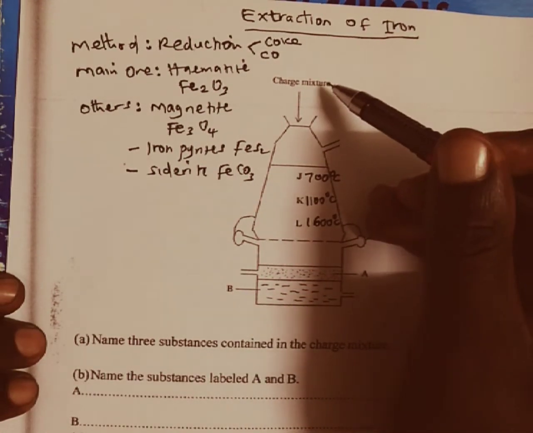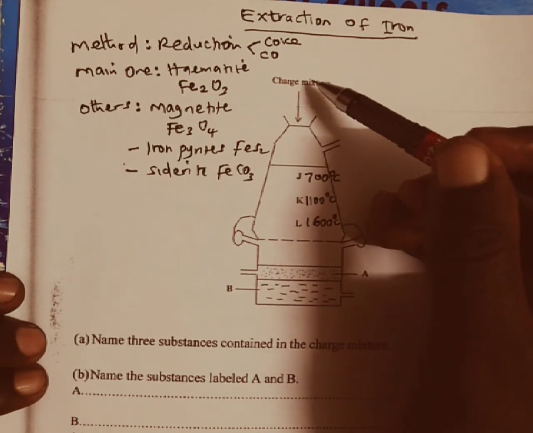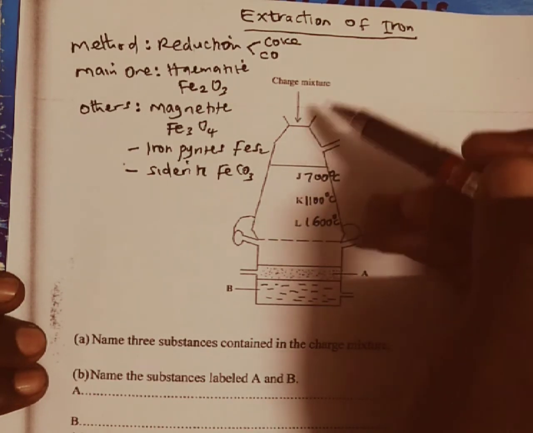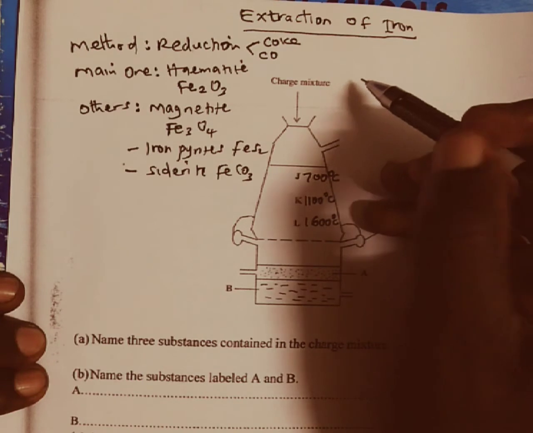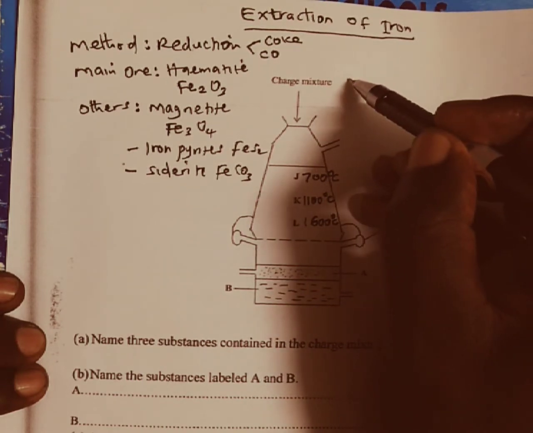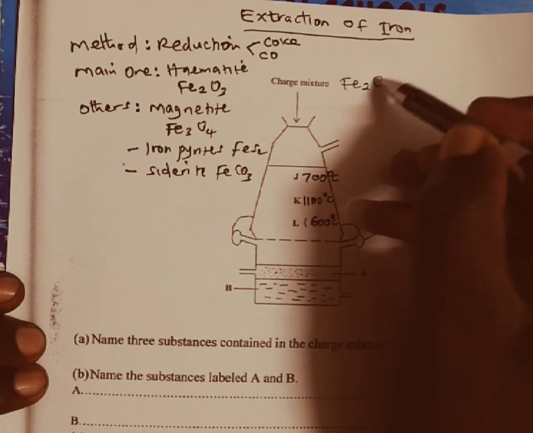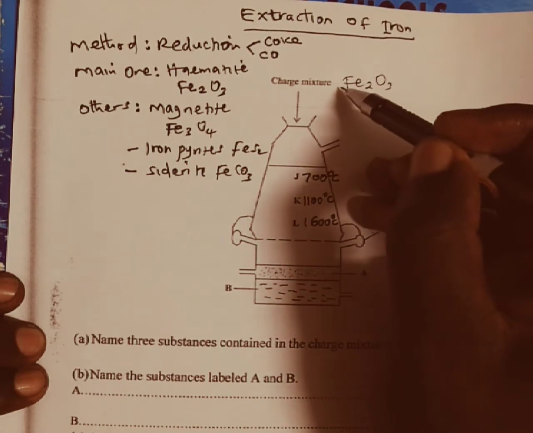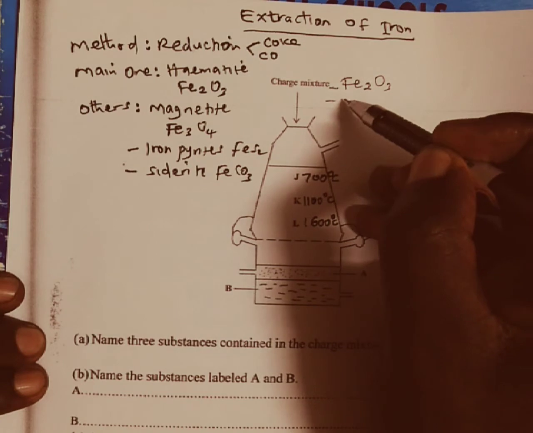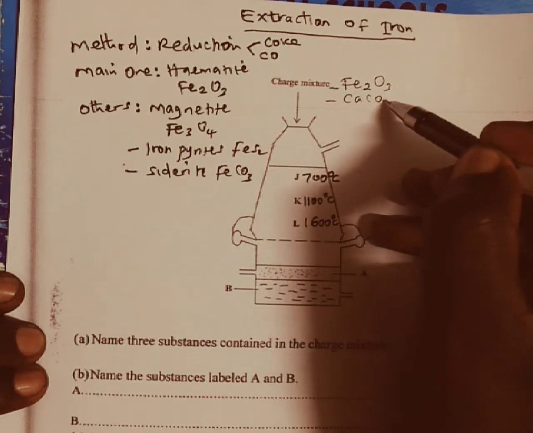So we begin analyzing now the blast furnace. Remember, from the upper part is where we introduce the chief ore, and the chief ore is iron 2 oxide. We also introduce limestone, which is calcium carbonate.